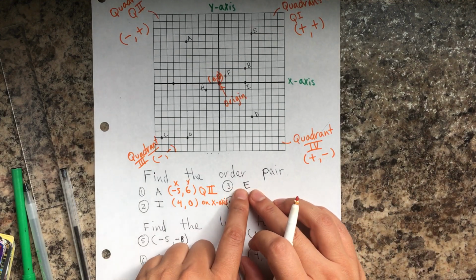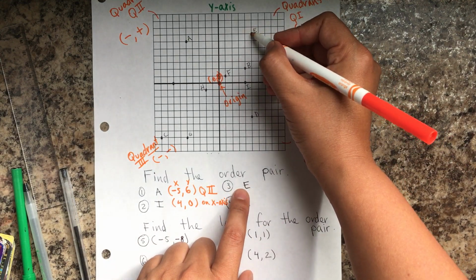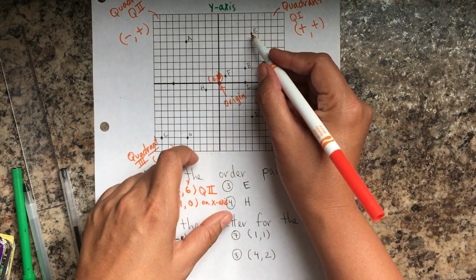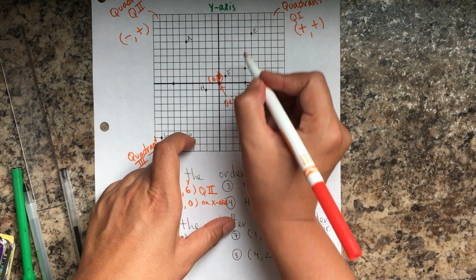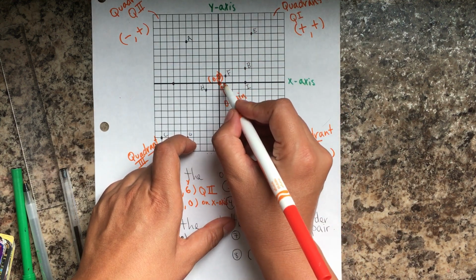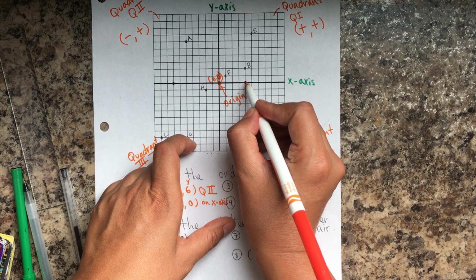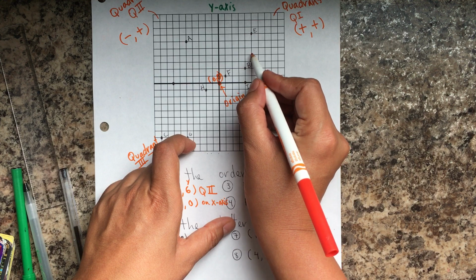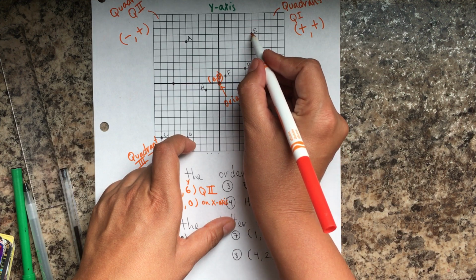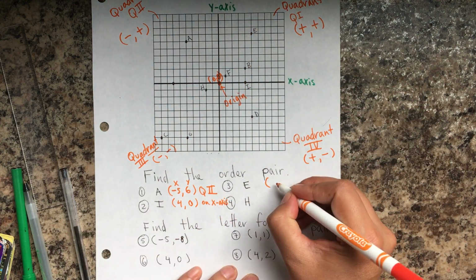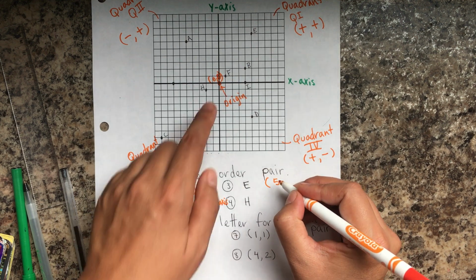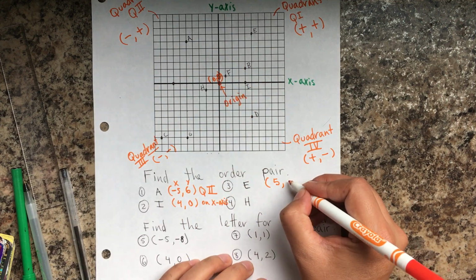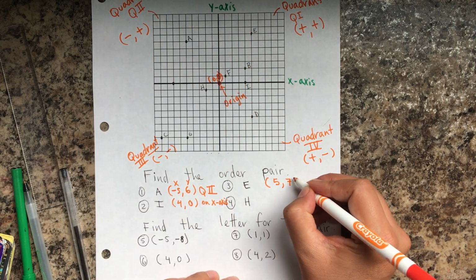Okay, letter E. It's right there. To go to letter E, you always go first on x, and then y. So it's going to be 1, 2, 3, 4, 5 for x, and then 1, 2, 3, 4, 5, 6, 7 for y. So 5 and then 7 on y.